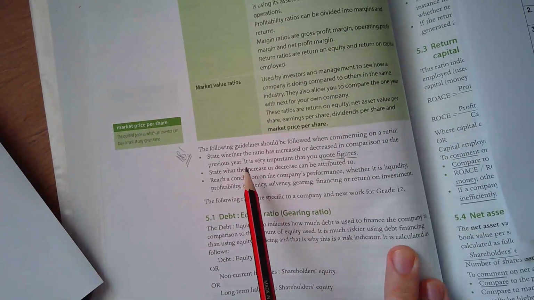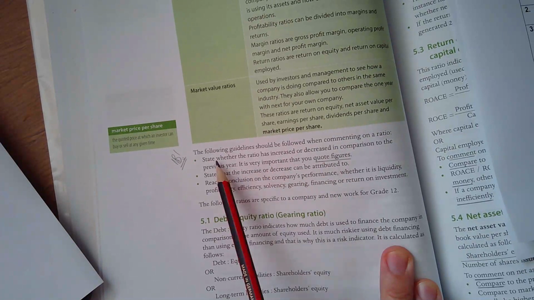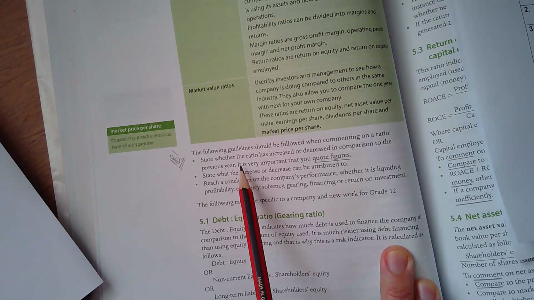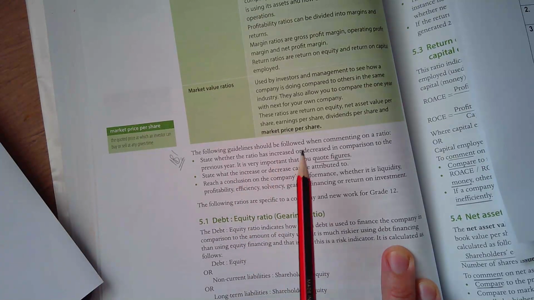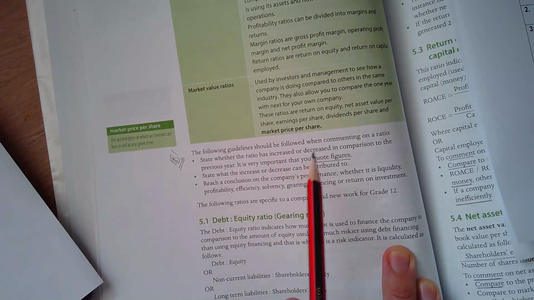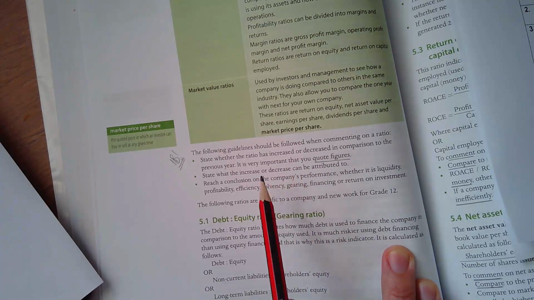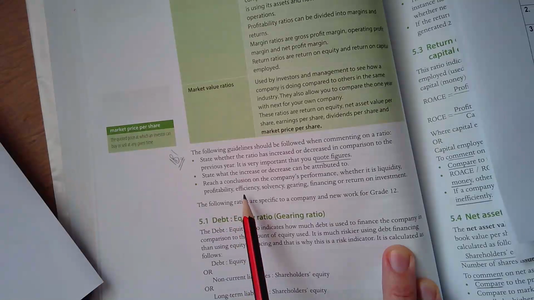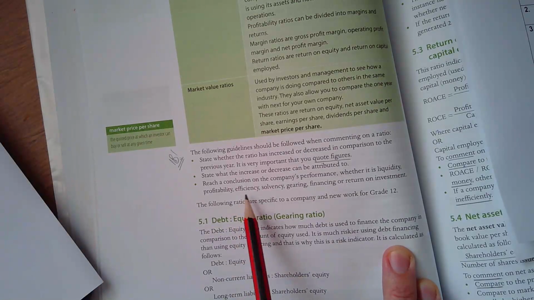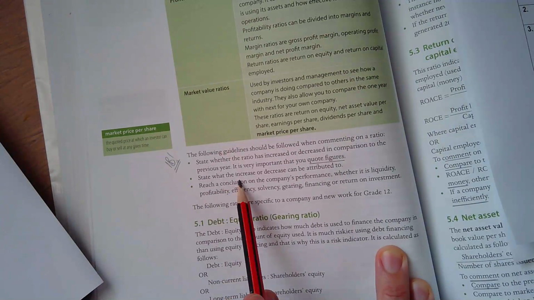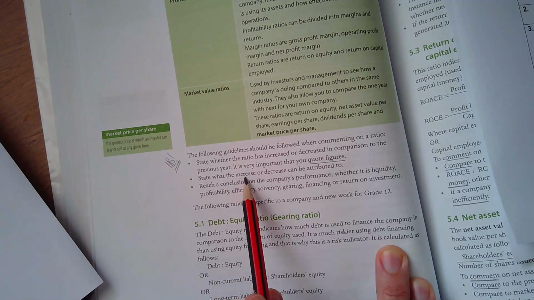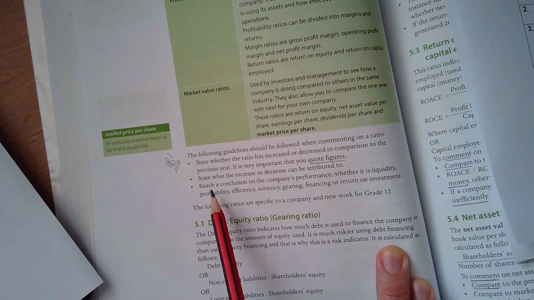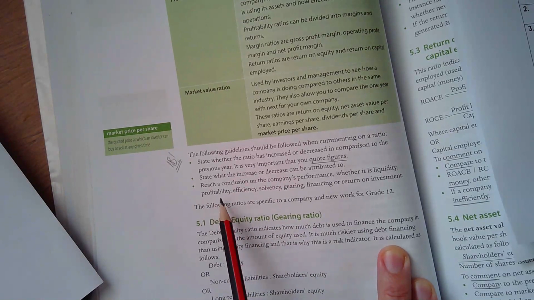The following guidelines should be followed when commenting on a ratio. Once you have your answer, you compare it to what happened in the previous year, and you must specify the years as well as the answers that you got, or if they give you the information, then you use those figures. Then you also mention if the ratio increased or decreased from the previous year, and then you reach a conclusion.